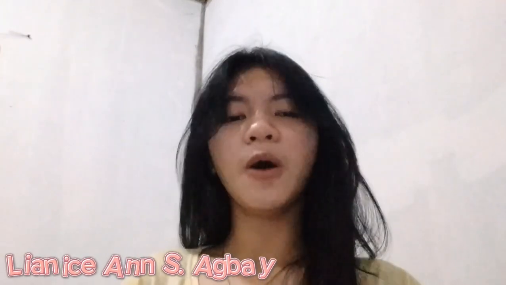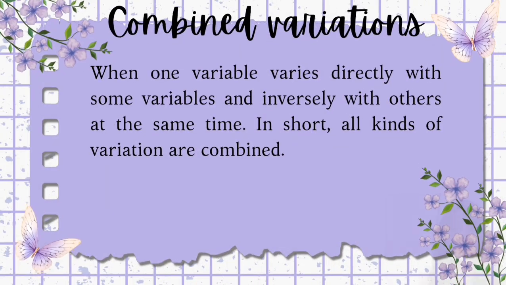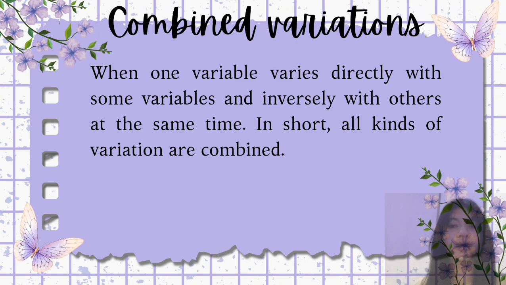Good day everyone! I am Lianis, and I'll be the one to explain and teach you about combined variation, what it is, how it works, and how we can apply it in our real life situation. Here's our main topic, combined variation. When one variable varies directly with some variables and inversely with others at the same time, in short, all kinds of variation are combined.